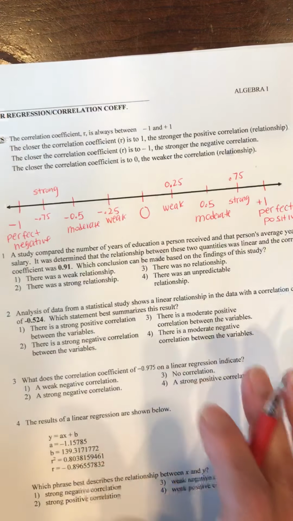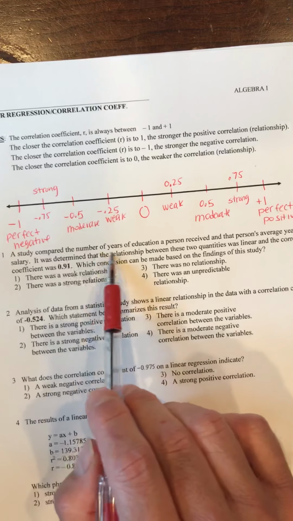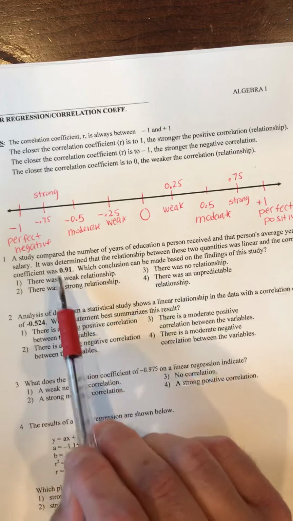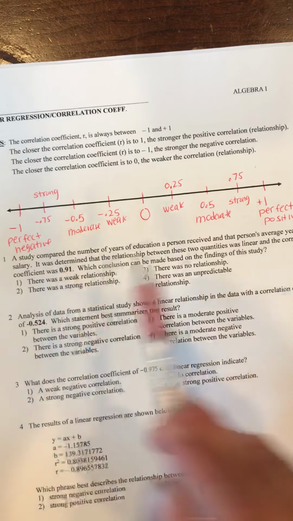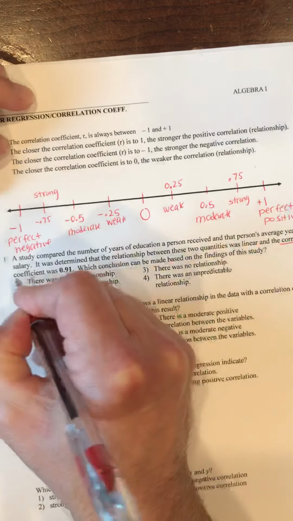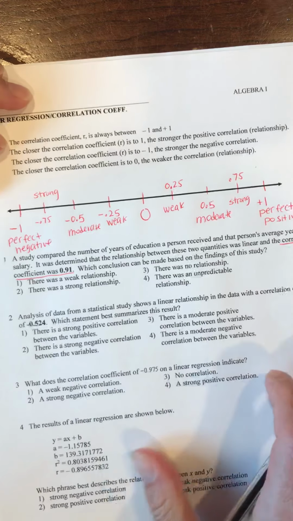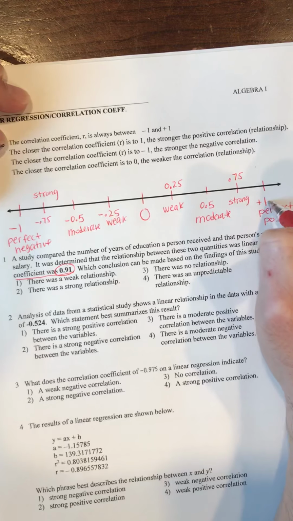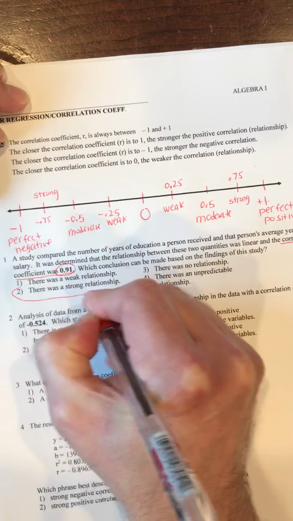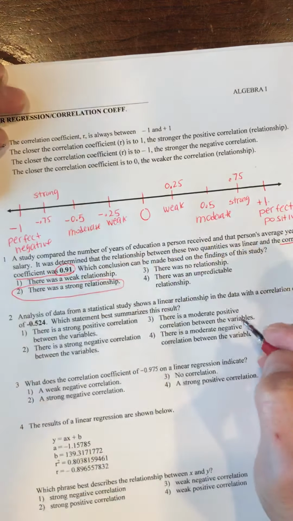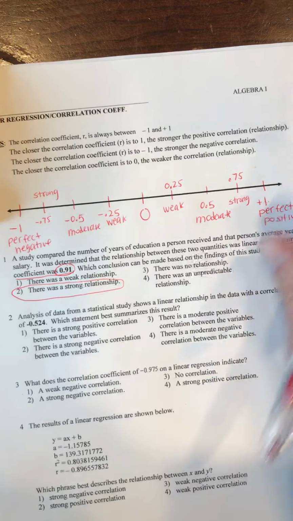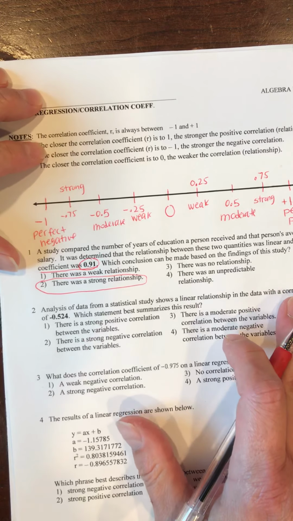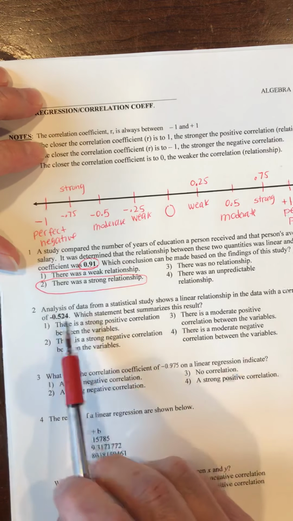They're really very easy. This talks about a study that compares education to the person's salary, how much education. They go on to say that the correlation coefficient was 0.91. That's really close to 1, so that's a strong relationship. If they wanted you to be more specific, it would be a strong positive correlation. These are real quick multiple choice questions.